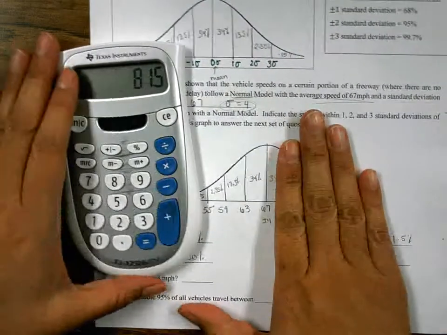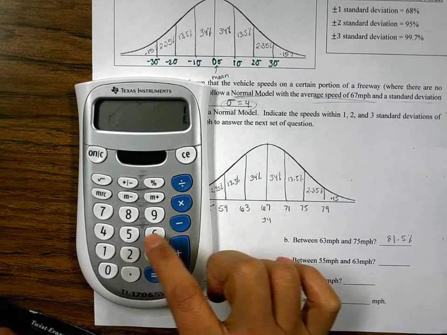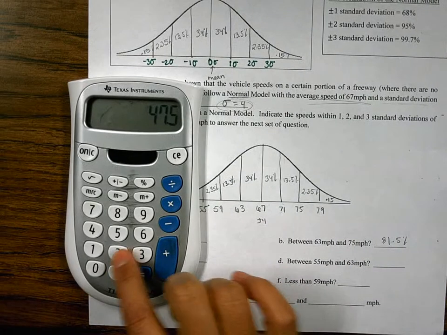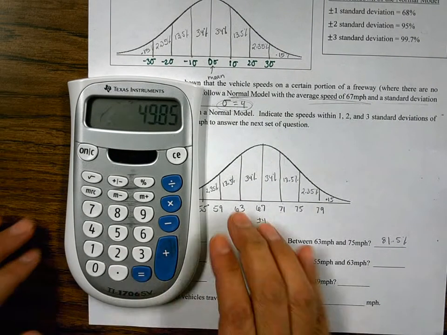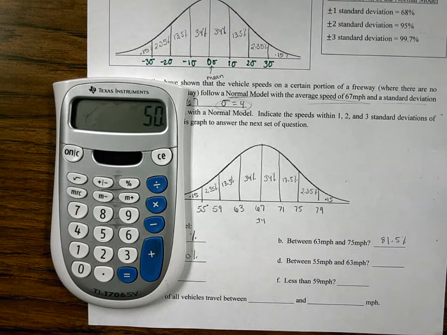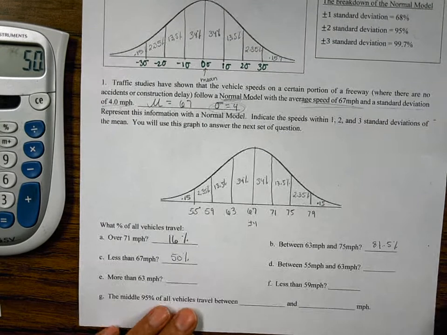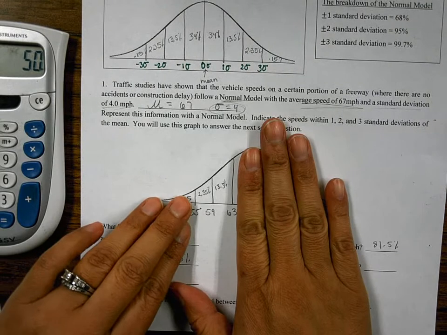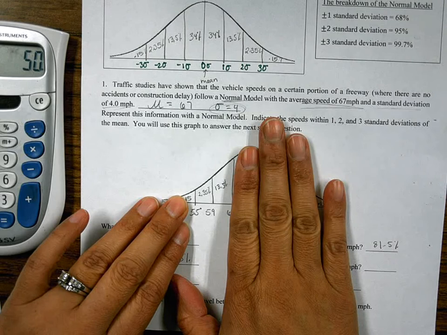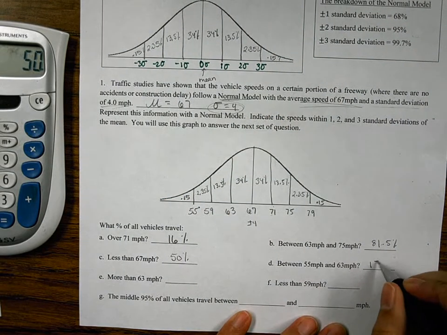But let's just plug it in to check. 34 plus 13.5 plus 2.35 plus 0.15, and sure enough, we get the 50%. Okay, between 55 and 63, between 55 and 63, that's 15.85 when you add that together.